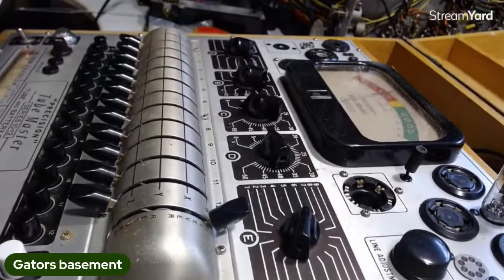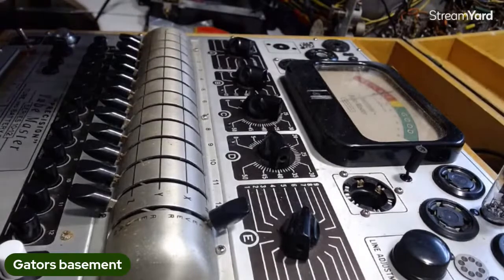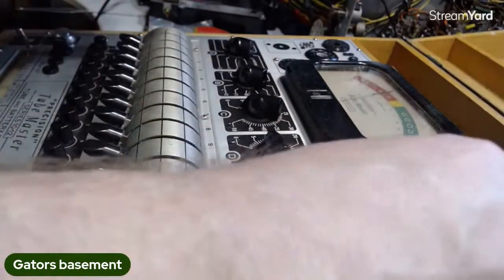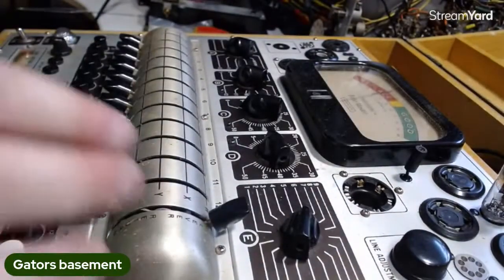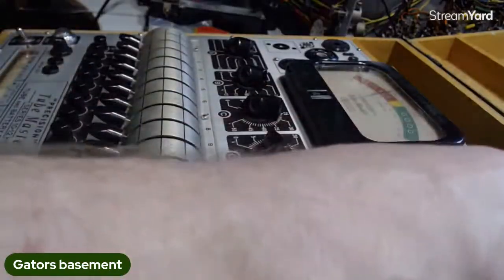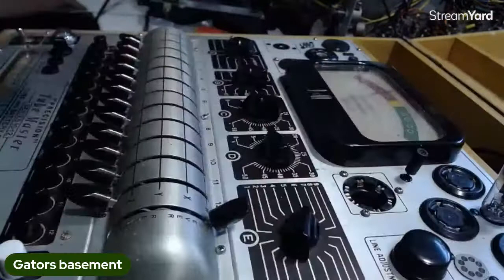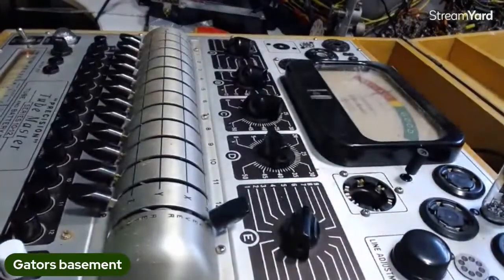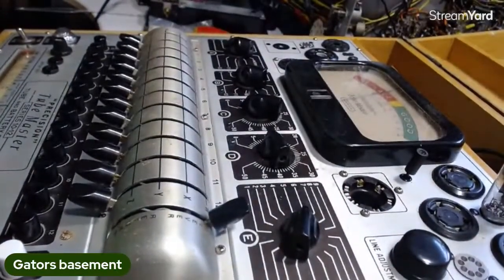"Rotate line adjustment control until meter pointer lines up with line indication." Line adjustment. Oh, here we go. Huh. Well, our line adjustment is not adjusting. So we might need a tube tester. Oh, now is this supposed to be on condition or tube?